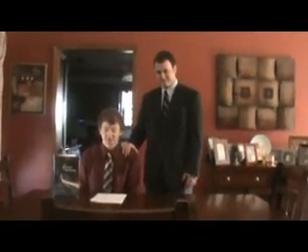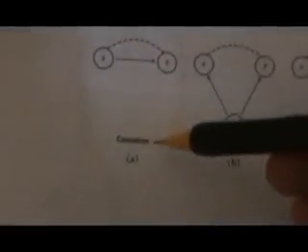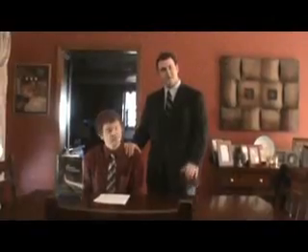First, we have causation, the simplest of the three. In causation, an explanatory variable x directly causes a change in the response variable y. Take this for example.